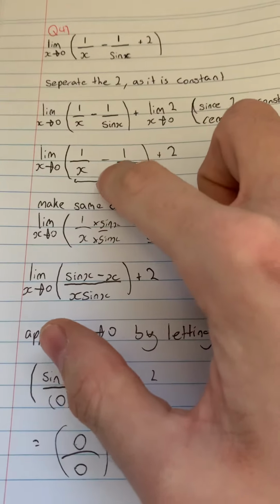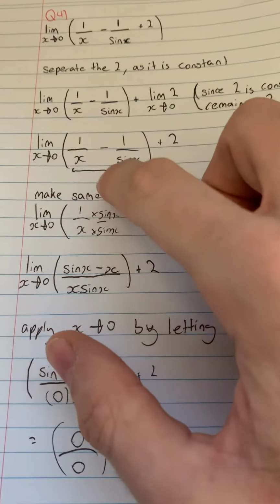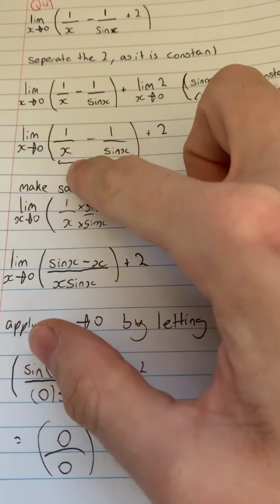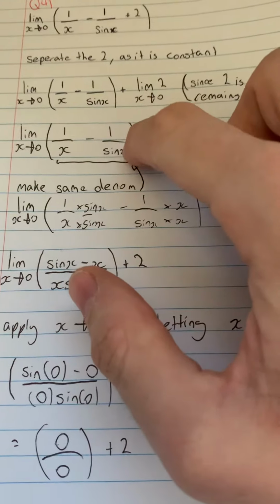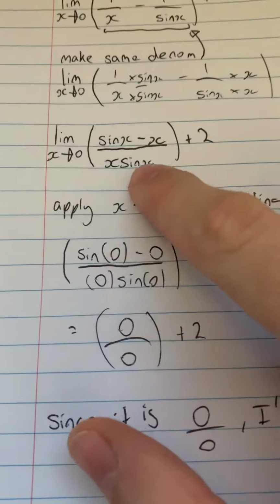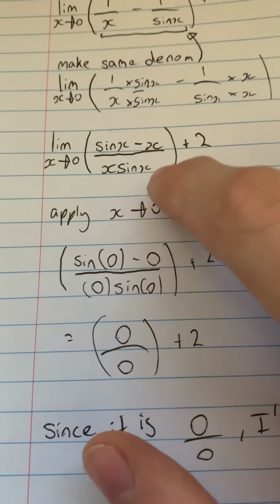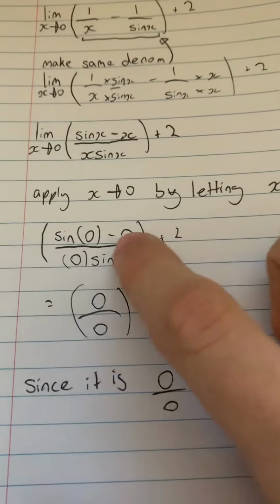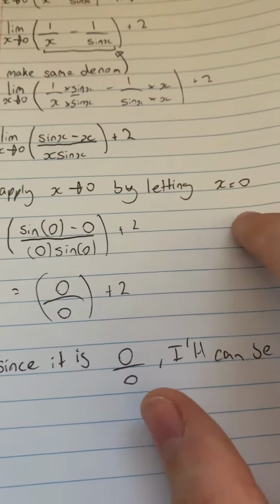First of all, making the denominators equal by multiplying sine x on the top and bottom of this function right here and x on the top and bottom of this function right here. This then gives us a limit of x approaches 0 of (sine x minus x) all over (x sine x plus 2). Now we apply the limit as x approaches 0 by letting x equal 0.